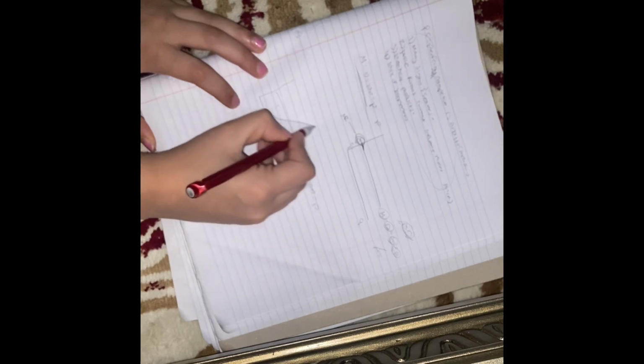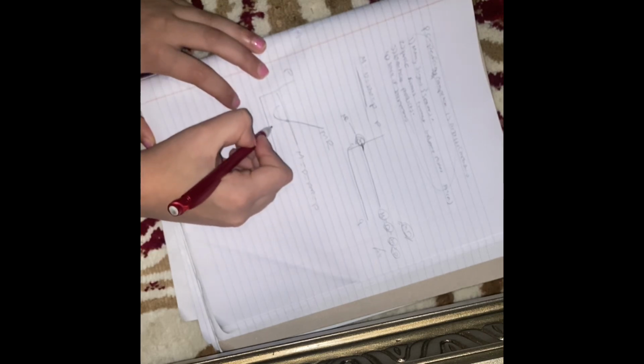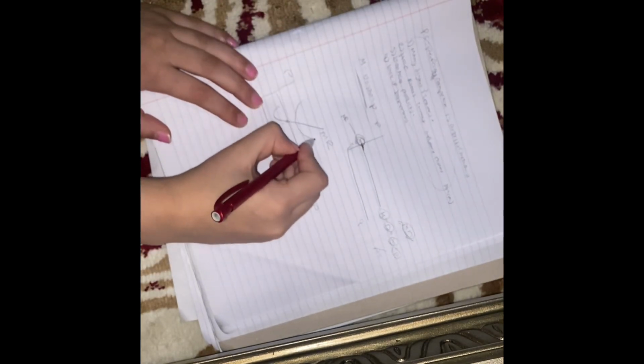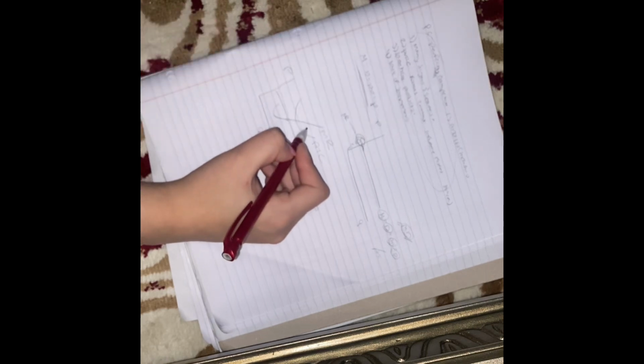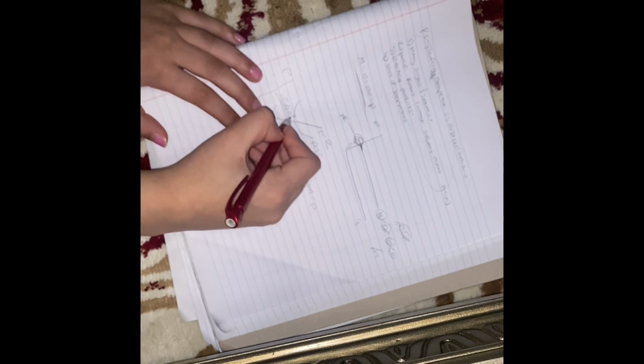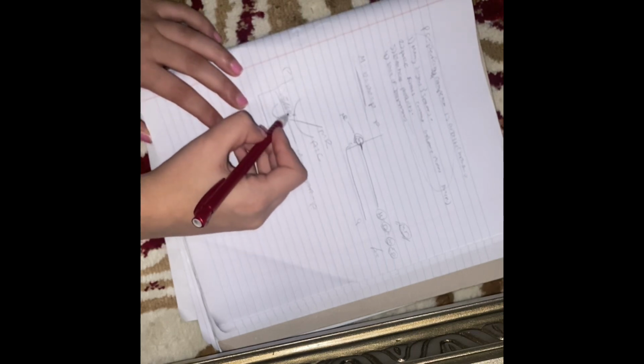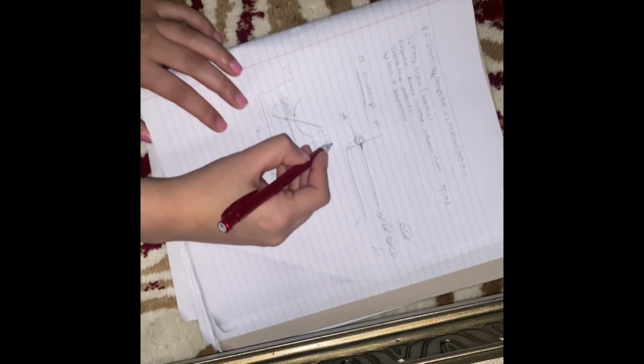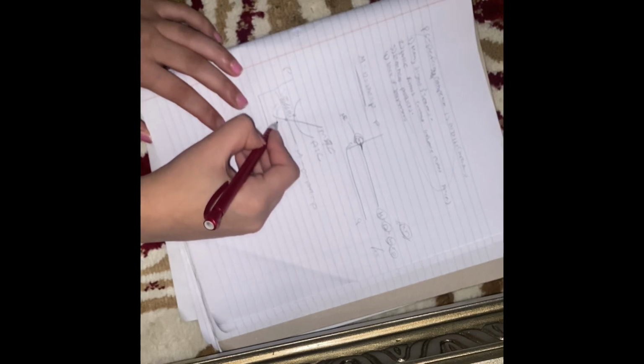Let's draw a perfectly competitive firm. This is a perfectly competitive firm earning short-run losses. Therefore, the average total cost has to be up here. This is where the losses are. However, there's also going to be the average variable cost. It has to be below the MC, so that's going to be down here.